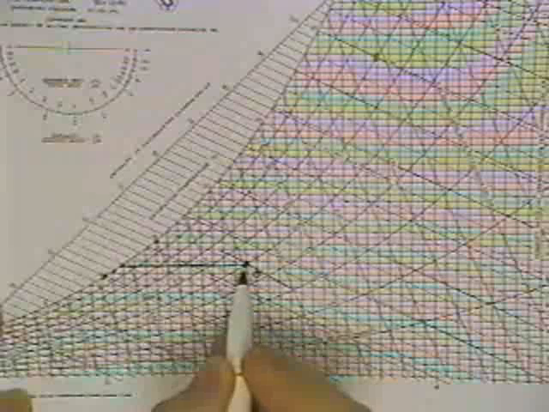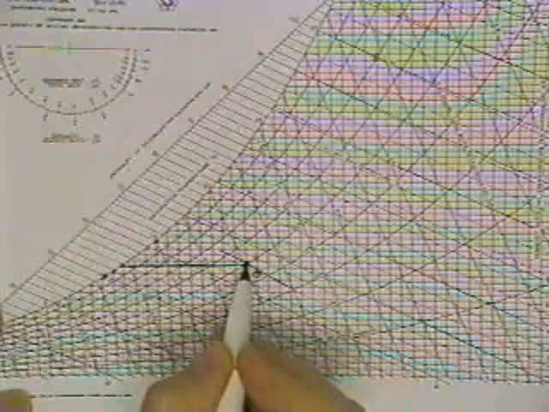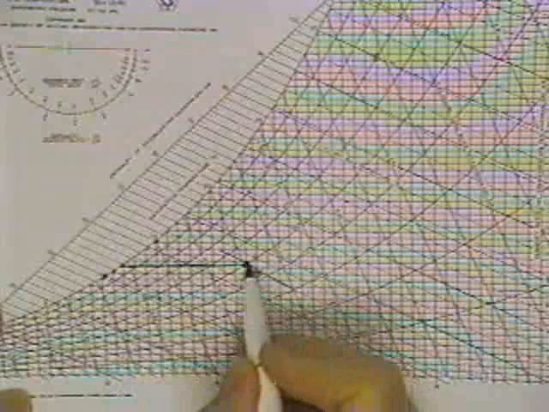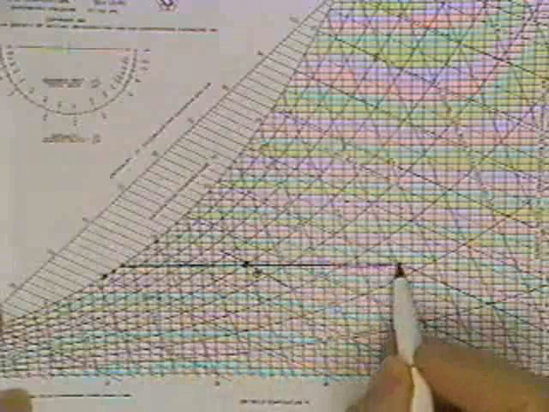So the dew point is a horizontal line over at about 11.8 degrees centigrade, wet bulb at about 16.3 degrees centigrade. And now the other thing that we want to find is the grams of moisture per kilogram of dry air. So we move over to this axis over here to locate that, and I didn't draw a very straight line to get over to it, but it's about 9 grams of moisture per kilogram of dry air.